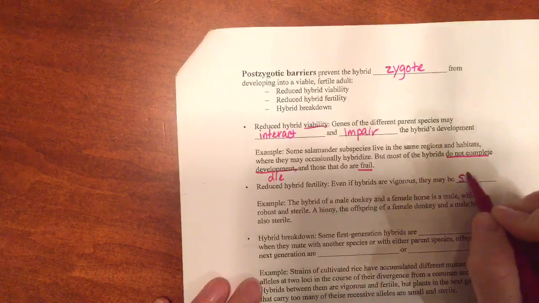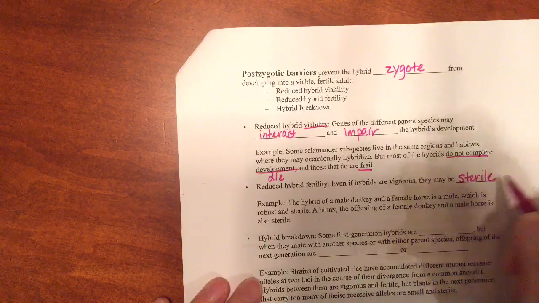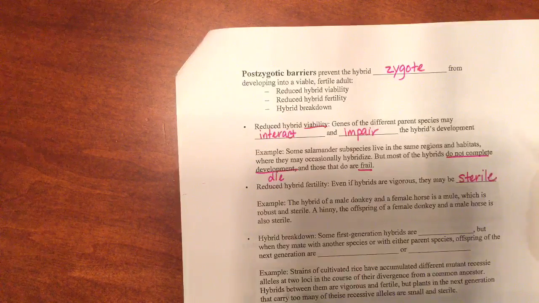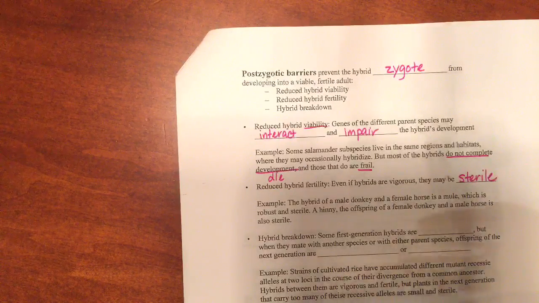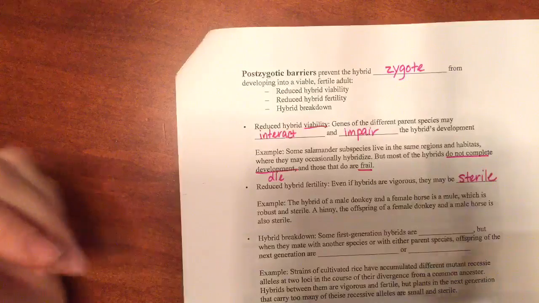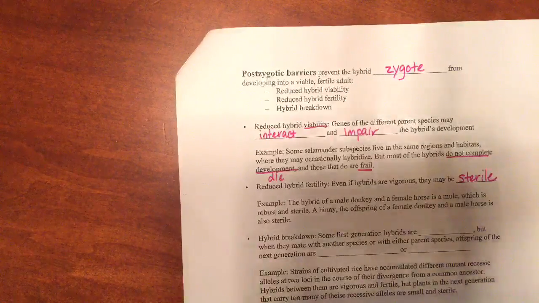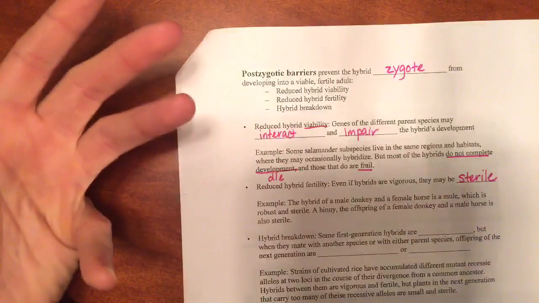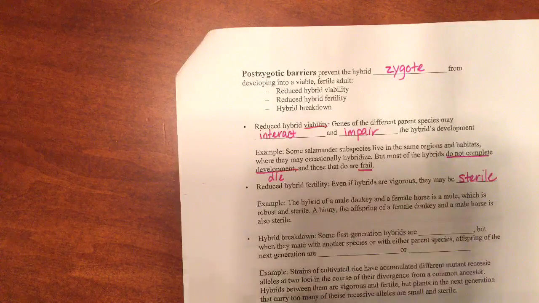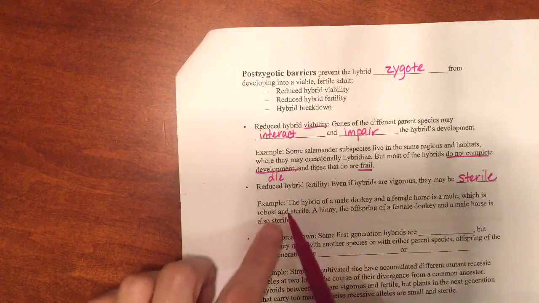The thing is that they may be sterile, so they can't have kids. And so then they can't form a new species. This new hybrid can't be a new species because a species has to be able to interbreed and have kids to maintain the species. And so that's a barrier as well.